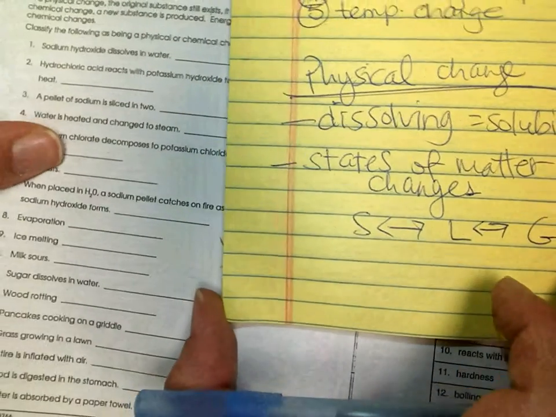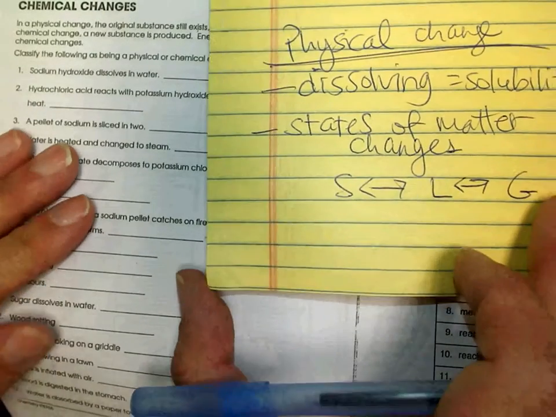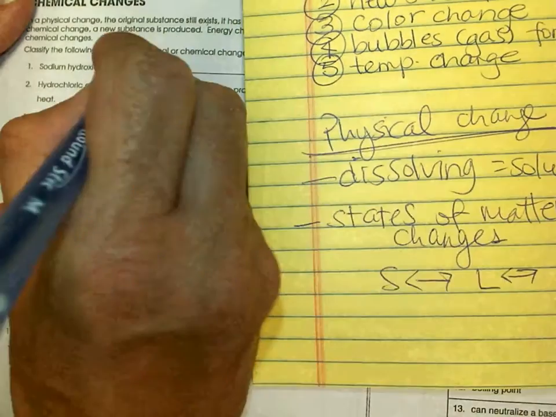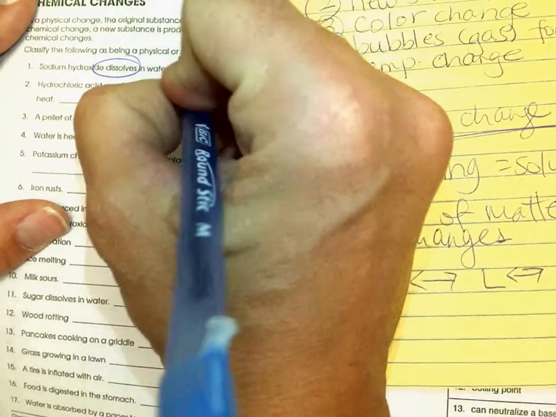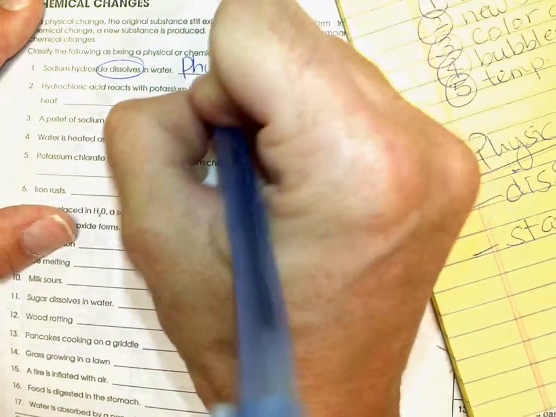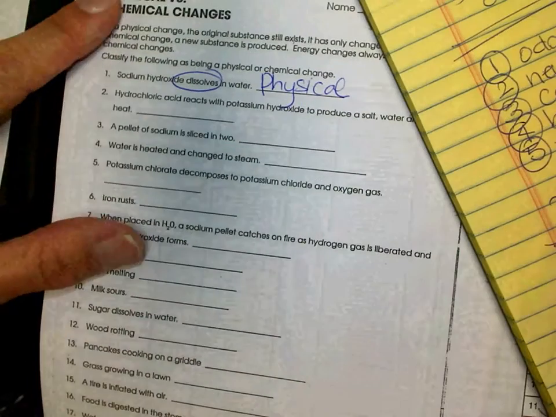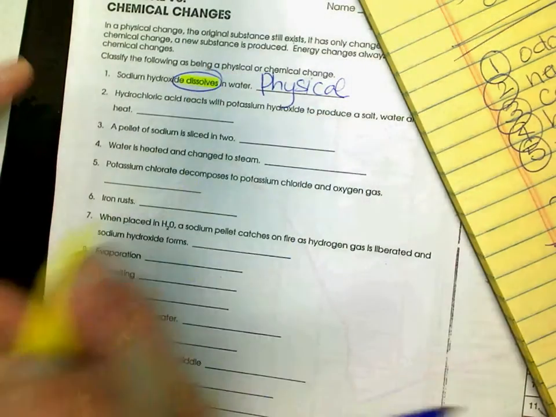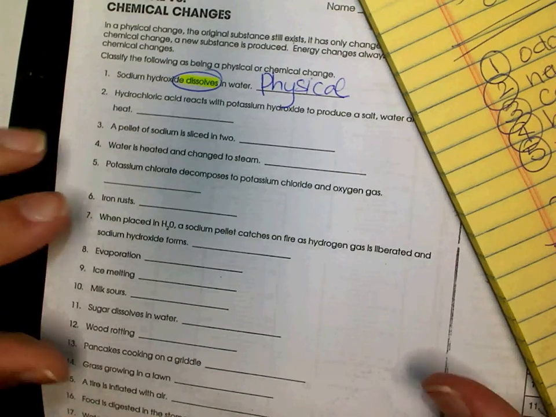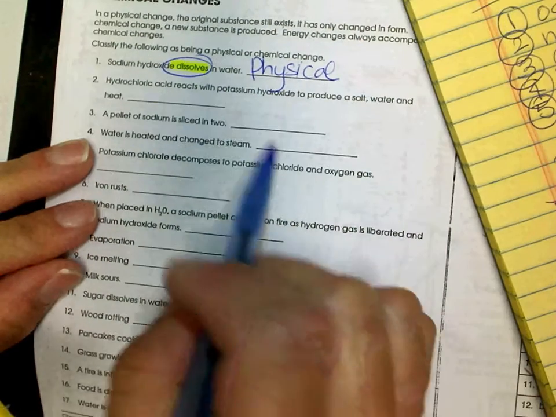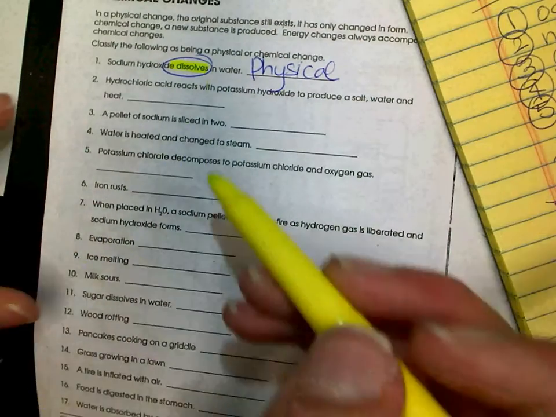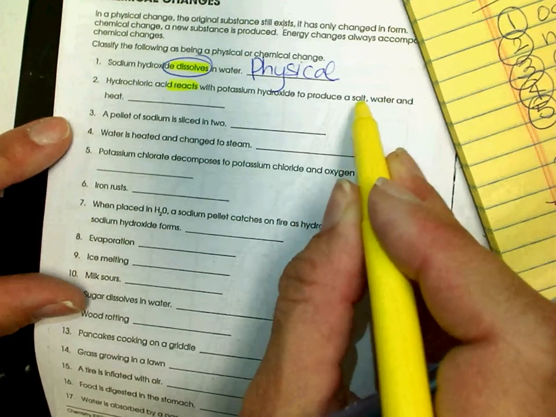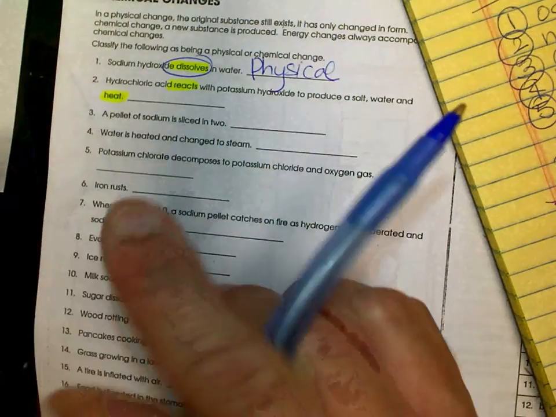All right, so number 1, tell me if this is a physical or chemical change. Sodium hydroxide dissolves in water. Physical. And you know what I'm going to do here? I'm going to highlight or circle the key word that helps me decide if it's physical or chemical. Dissolve is the key word. Number 2, hydrogen chloride reacts with potassium hydroxide to produce a salt, water, and heat. That's definitely chemical.